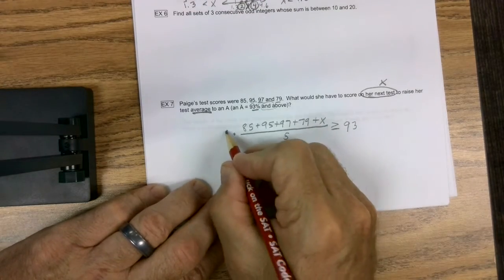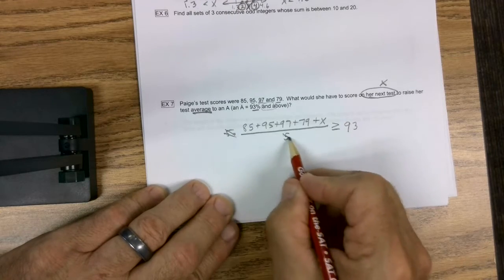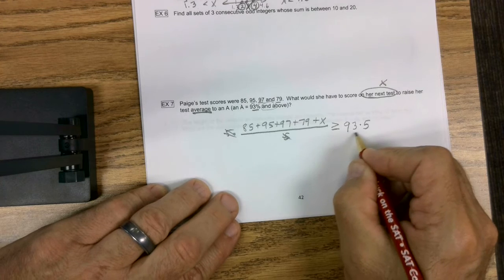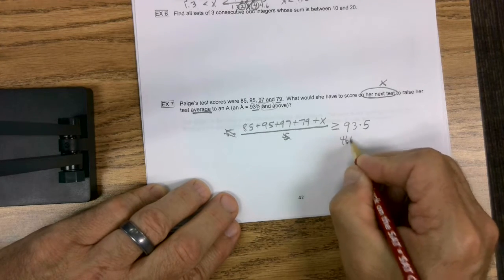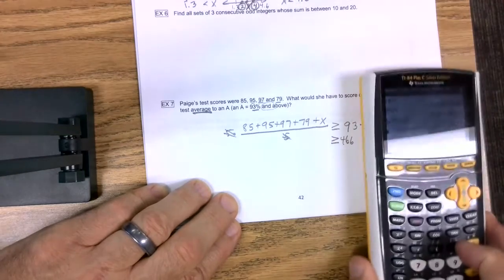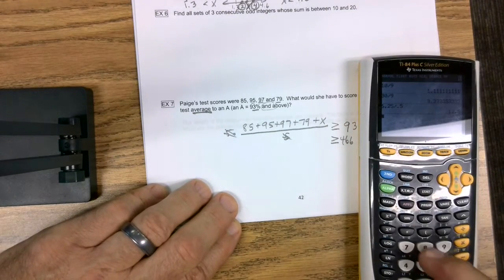And so I've got to multiply this by 5, just to cancel those. Multiply that by 5, and that's 450 plus 15, that's 465. And then I'm going to add these up quickly, and yes, I'm racing against the clock.